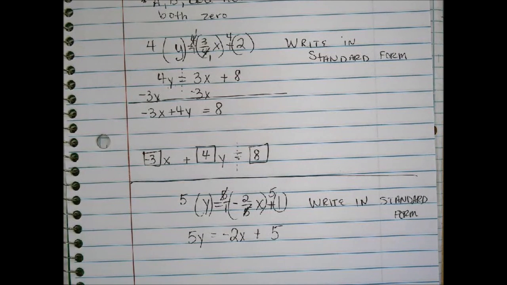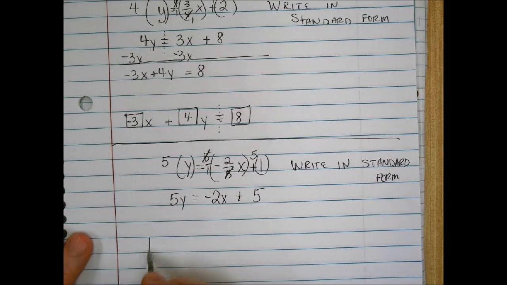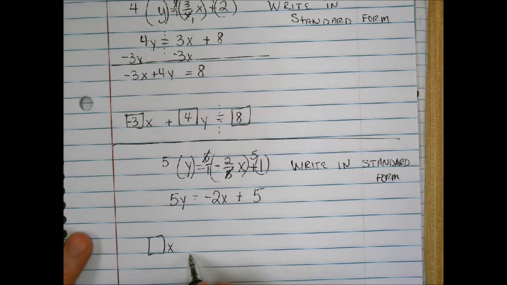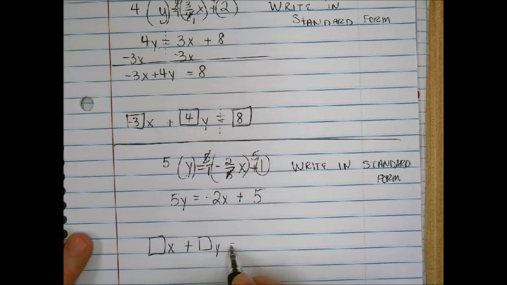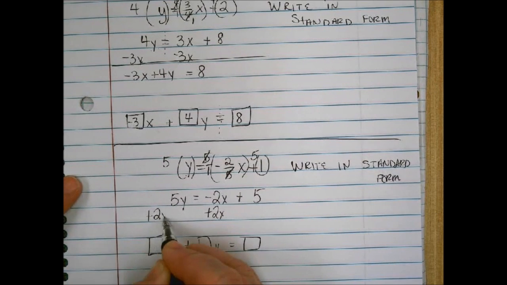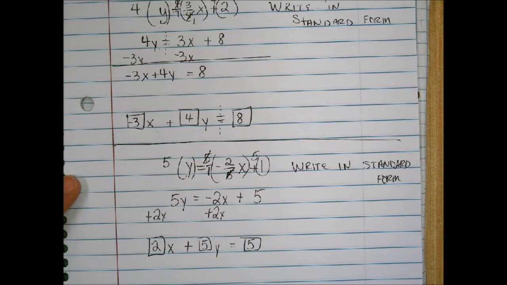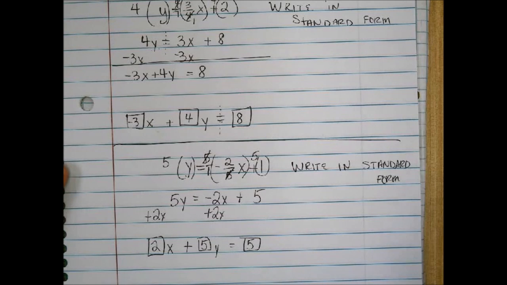Okay? Now, is this in standard form? Remember, standard form wants something x plus something y equals something. No, I want the x part first. Okay, Austin, is everything lined up like it's supposed to be? Tell him what to do. Add 2x to each side. So I have 2x plus 5y equals 5. Do we think we can do this? Okay.